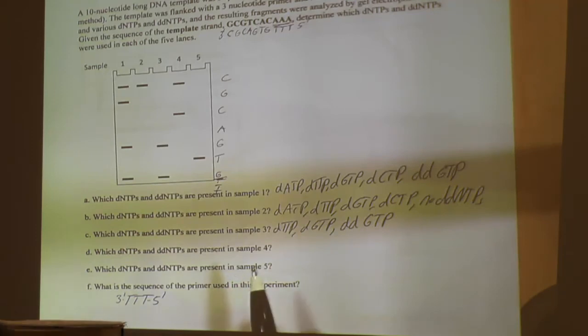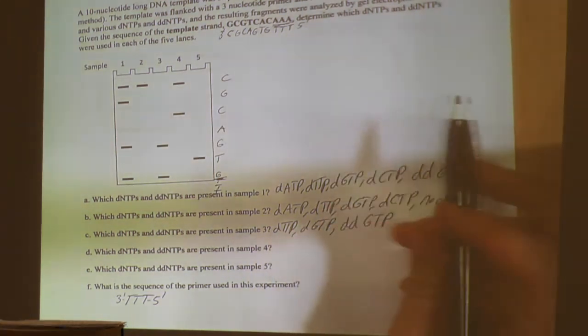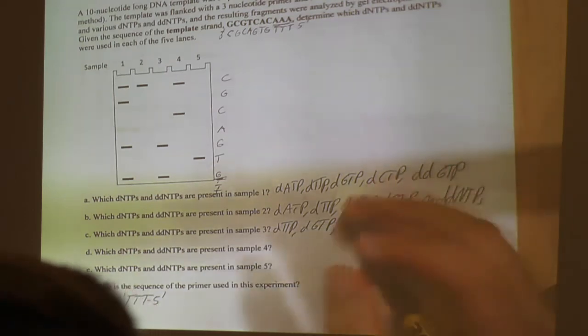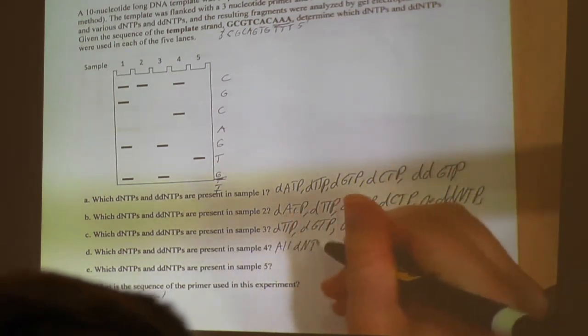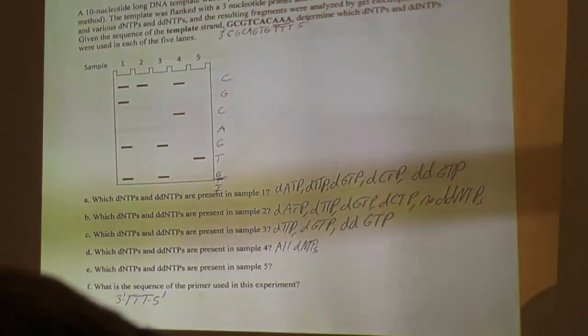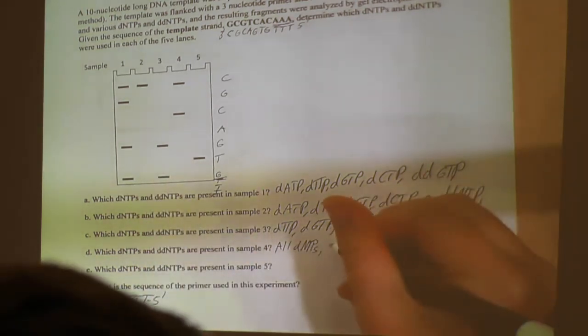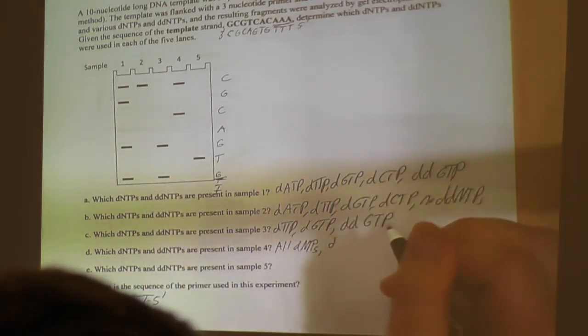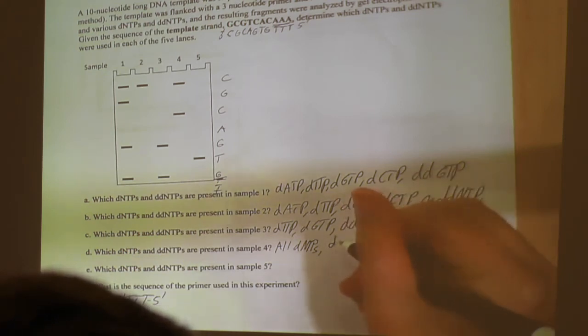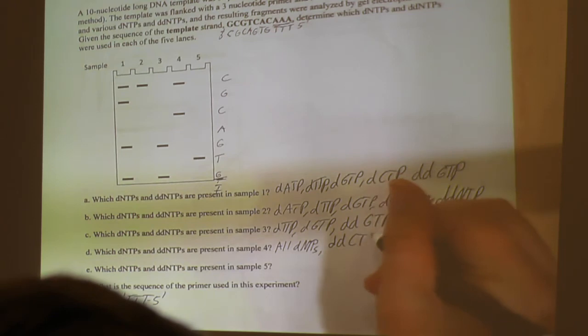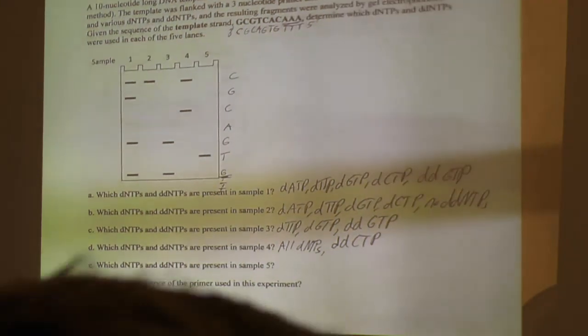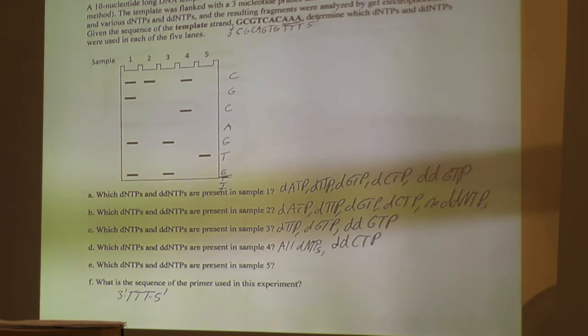So for sample 4, what's present and what's not present? So all of them are present? Okay. There we go. Okay. Does everybody agree? So it does have ddCTP. Does it have anything else? We already know it has all of its dNTPs. Does it have any other dideoxys? No? Awesome.